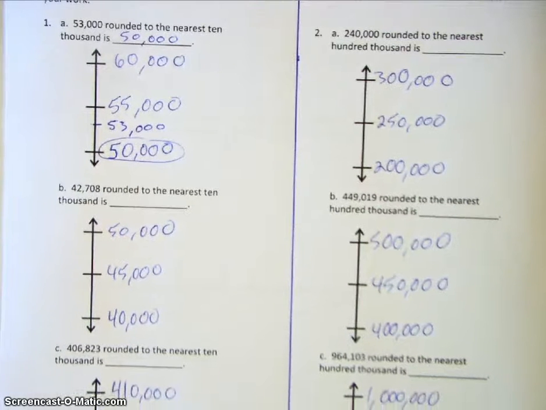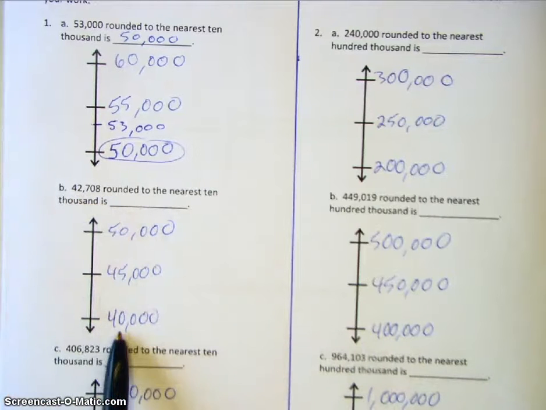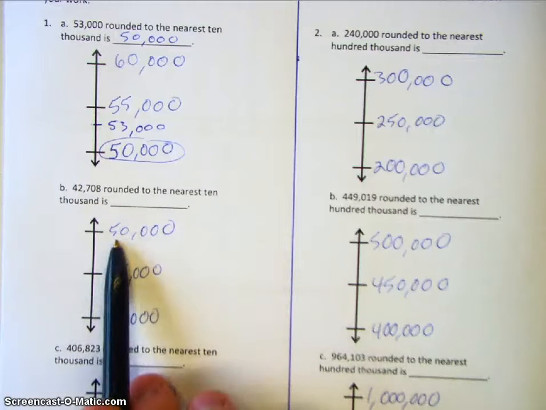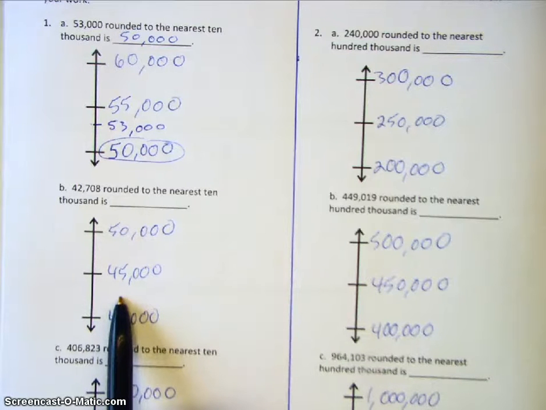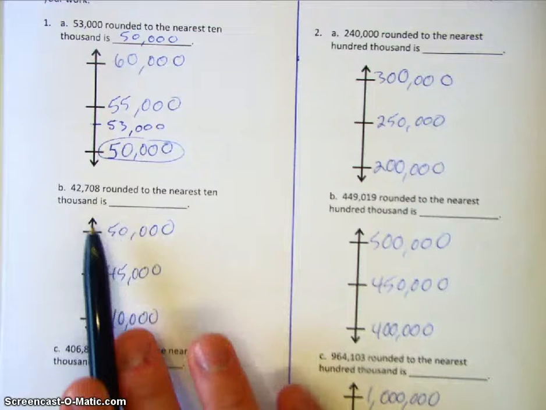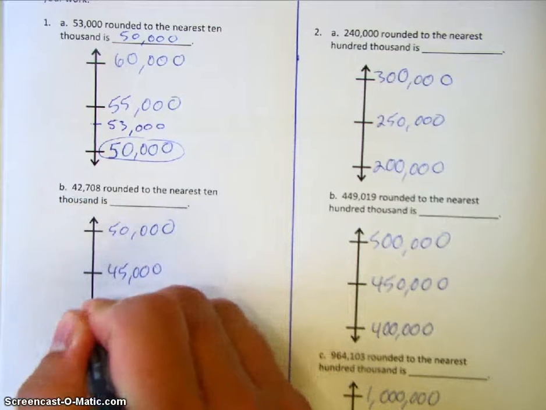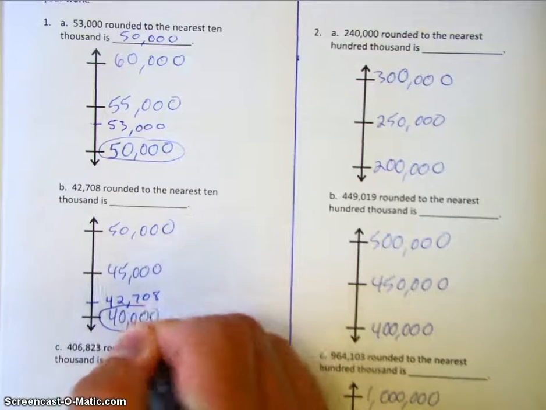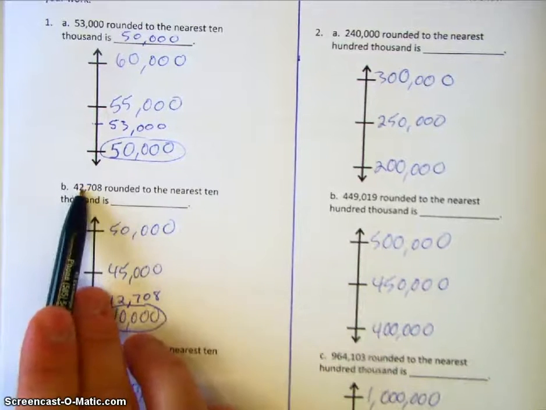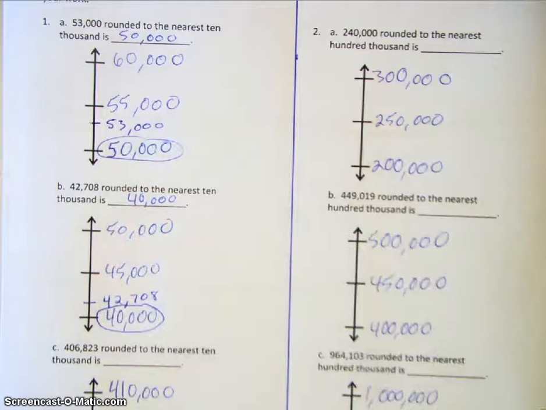So now looking at letter B here, now we have 42,708. Well, again, we have 4 10,000s. Okay, so that's the bottom of our number line. One more is 5 10,000s. So our midpoint would then be 45,000. Looking at the number, we have 2 in the thousands place, which means we're below our halfway point. So again, we're going to be rounding down. So the 2 in the thousands place tells us that we're rounding down to 40,000.